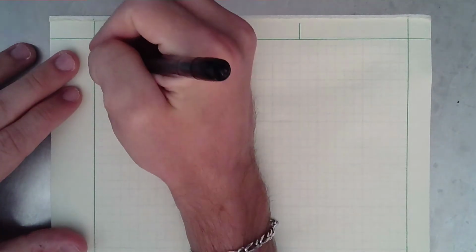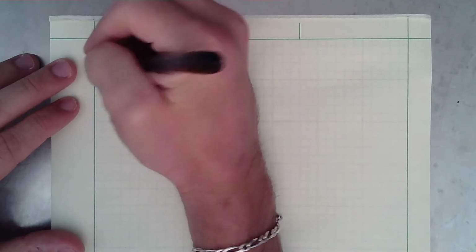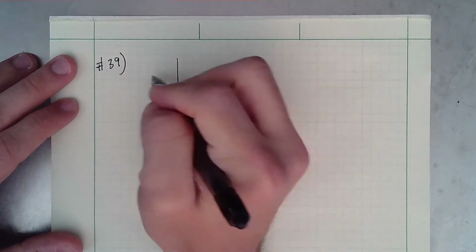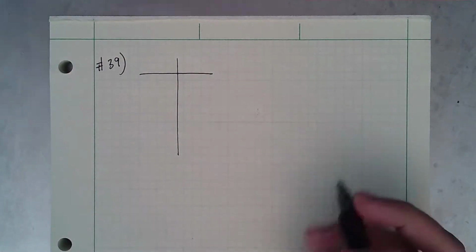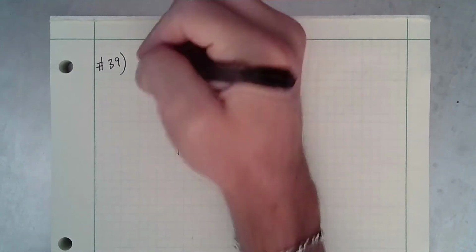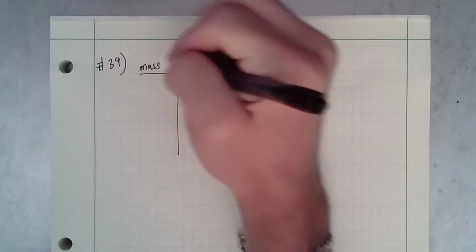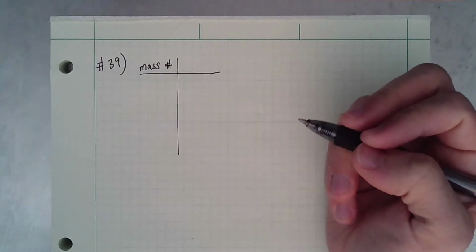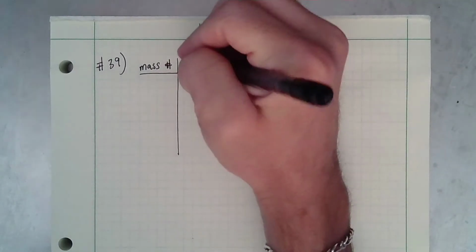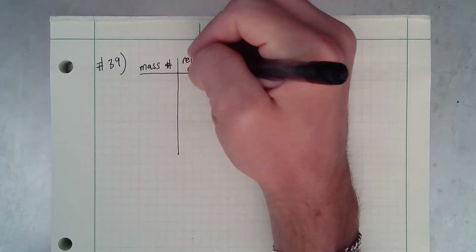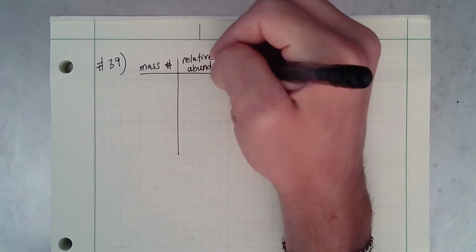So this was chapter 3, number 39. I'm going to make a table. I only need 2 columns because I only have 2 sorts of data. I have masses, or mass numbers, and I have percentages. Those percentages are referred to as relative abundances, or the relative abundance of different isotopes.